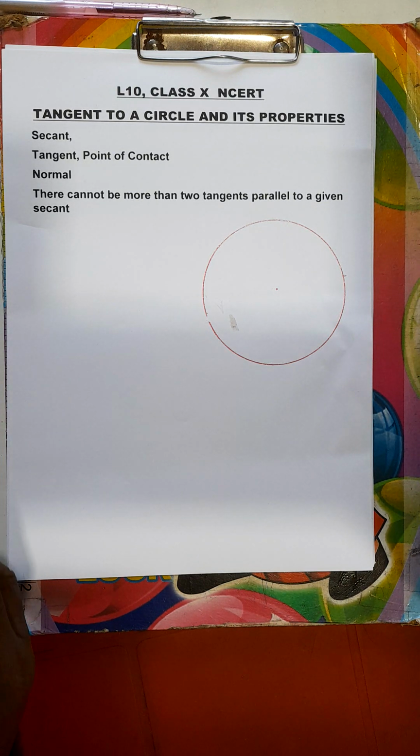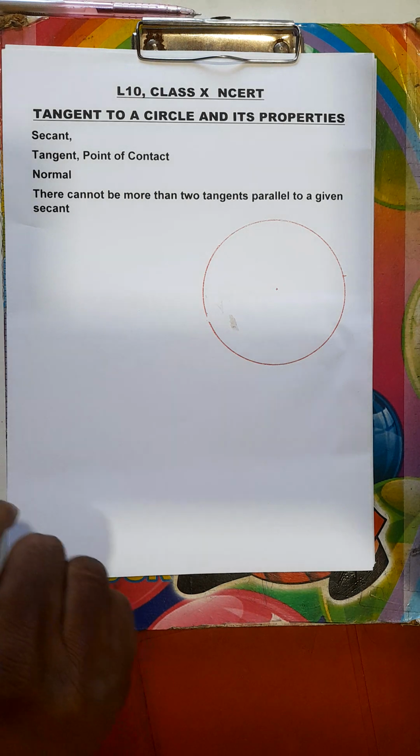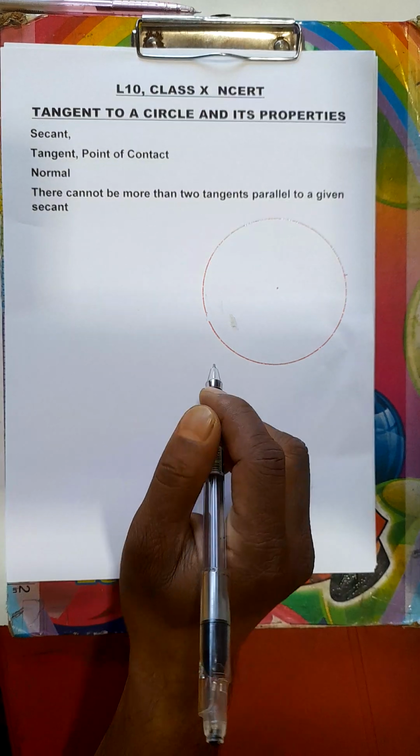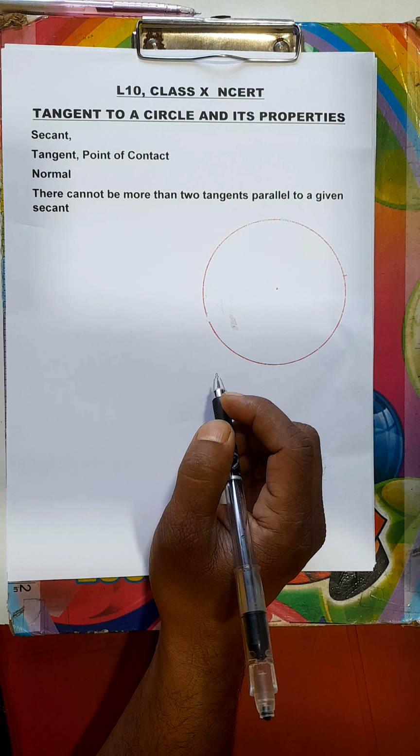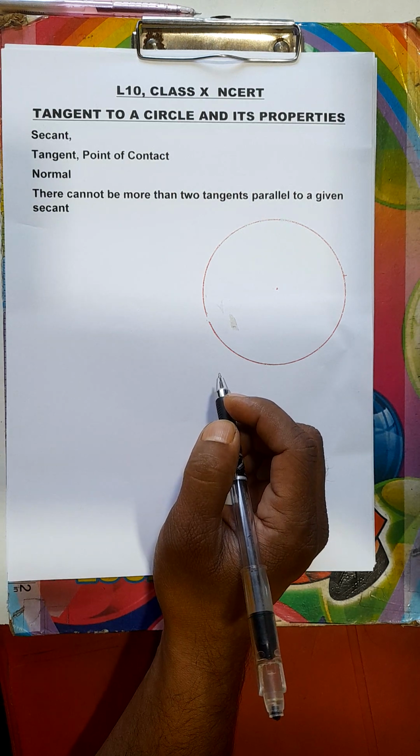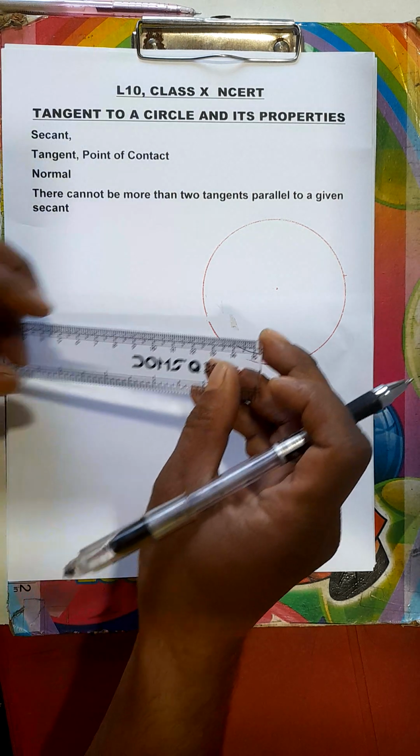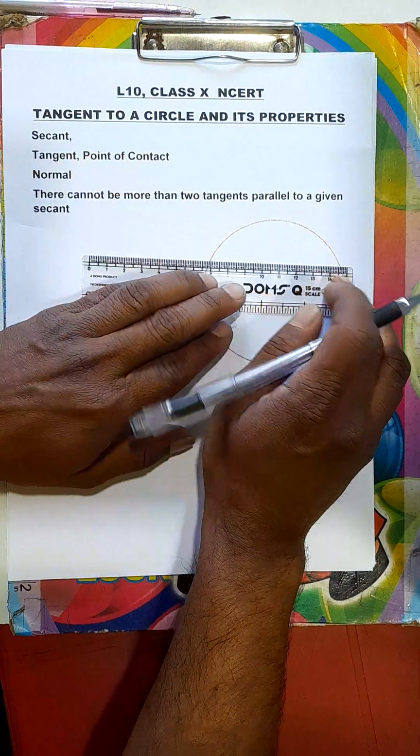We are discussing lesson number 10, class 10 series, CBC curriculum. This is about tangent to a circle and its properties. Now let us recall chord, which you discussed earlier.